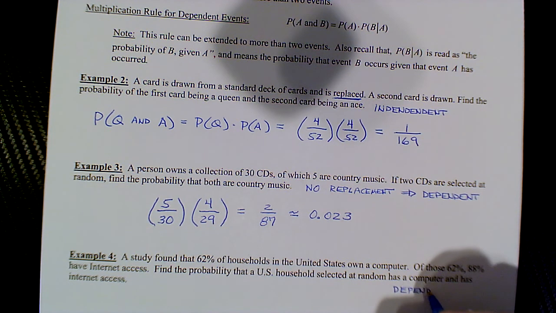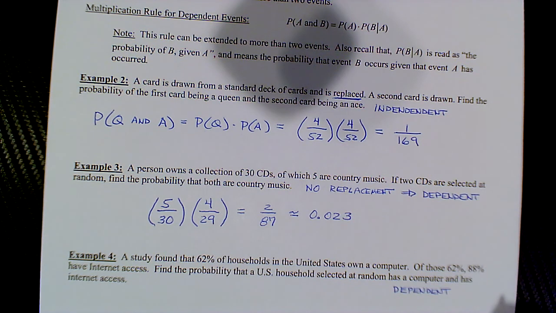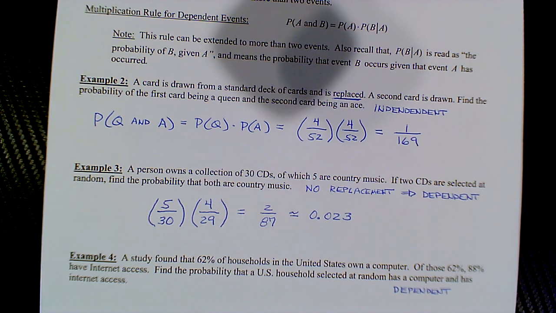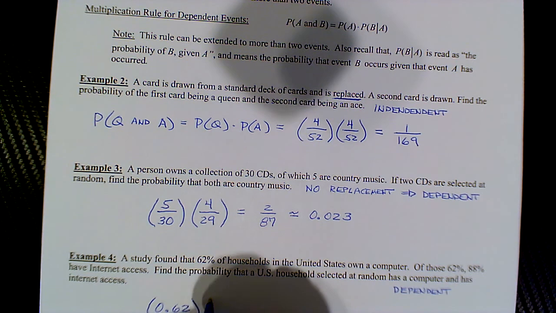They would be dependent because owning a computer relies on having internet access. So it's basically just the multiplication of, in this case, the percentages. 0.62, change them to decimals when you do the calculations, times 0.88.